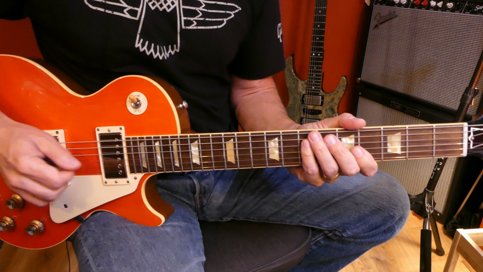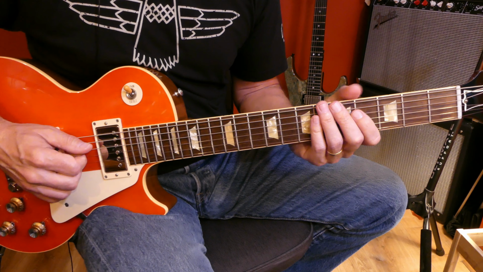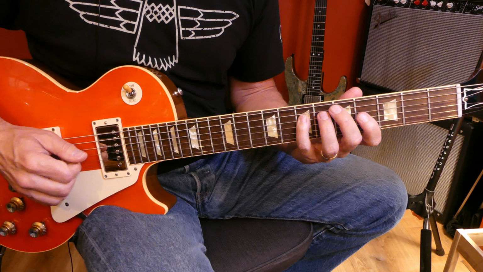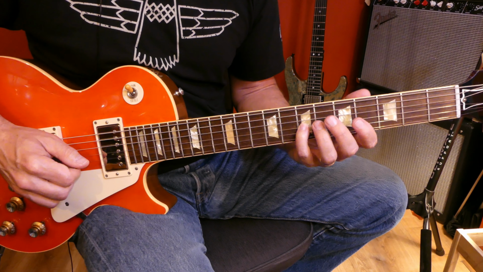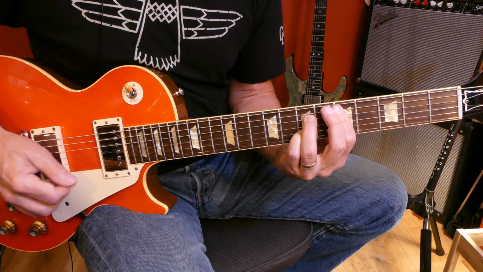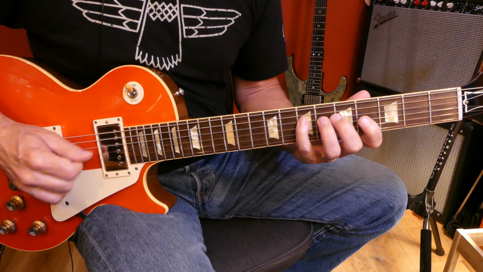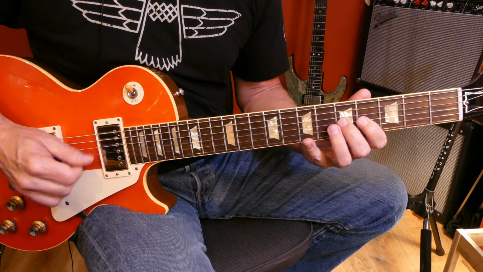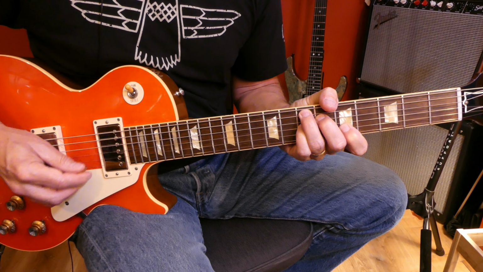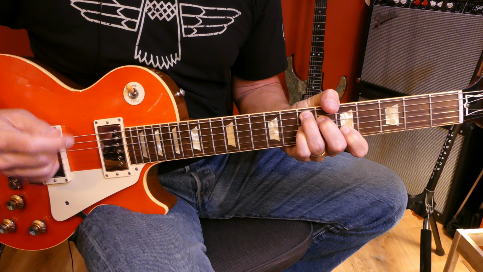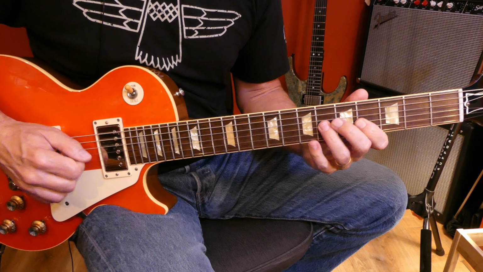So really quickly, here's what that looks like. On that first scale for the A7, we're using the D major scale, and that is 4, 5, 7, 4, 6, 7 on the D and G string. For the D7 chord, we're switching to G major, and that's 4, 5, 7 on the D and 4, 5, 7 on the G. And for the E7 chord, we're switching to the A major scale, which is 4, 6, 7, 4, 6, 7.